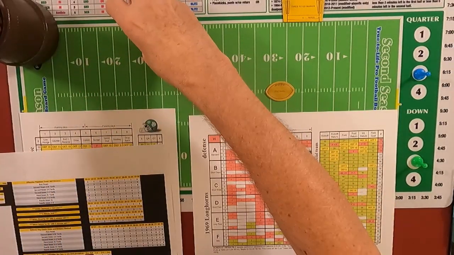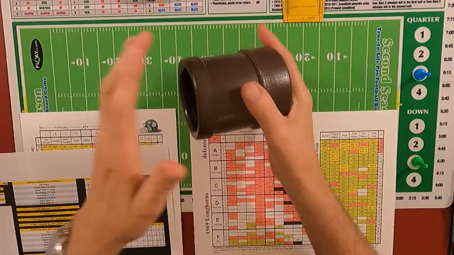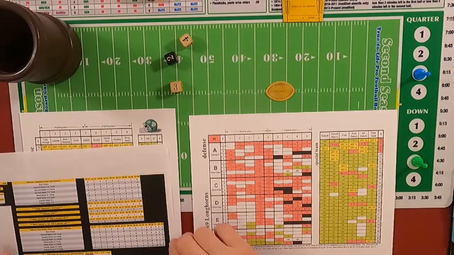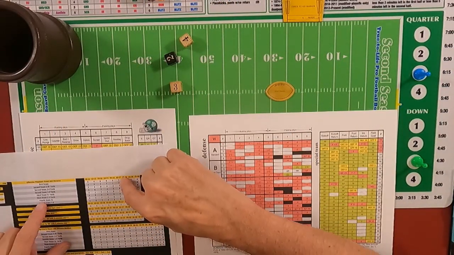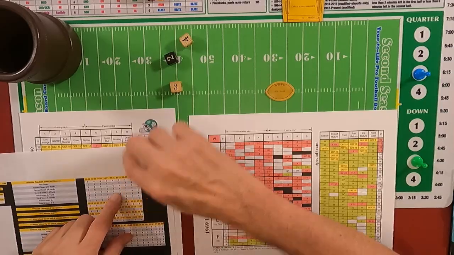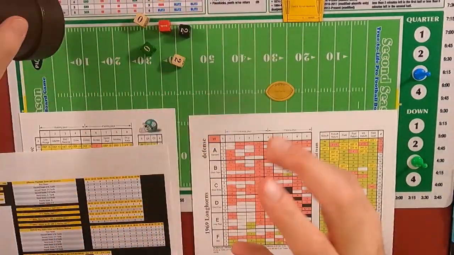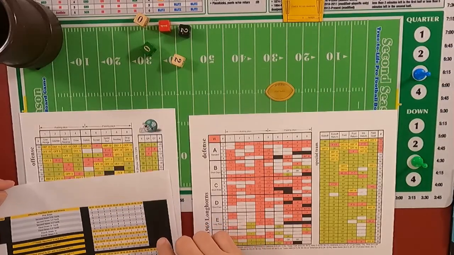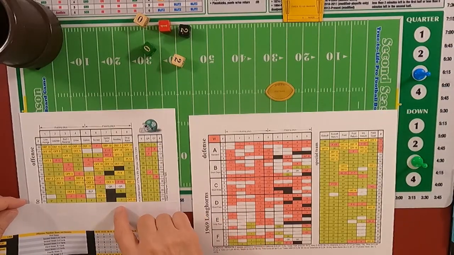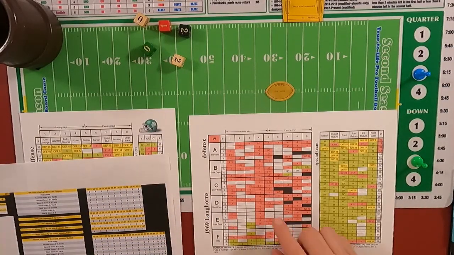I'm going short pass. He went with 27. Sprint out. Sprint out against my short pass. He gets 22. 22 on a sprint out. It's incomplete. I had a 1. It's -4. It's incomplete. 4th down.